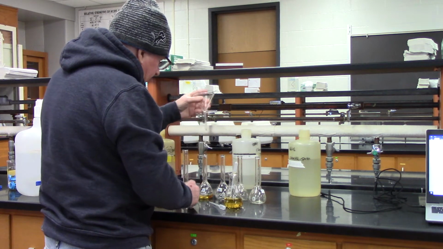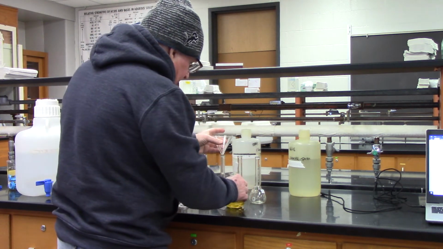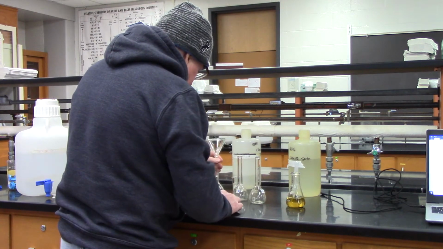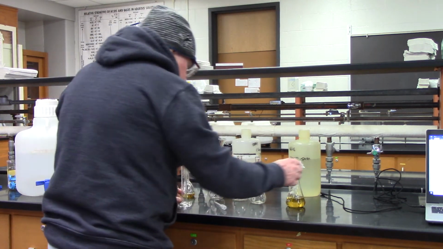Gotta be careful. This funnel is top heavy, and so it can tip things over if you're not careful what you're doing here.